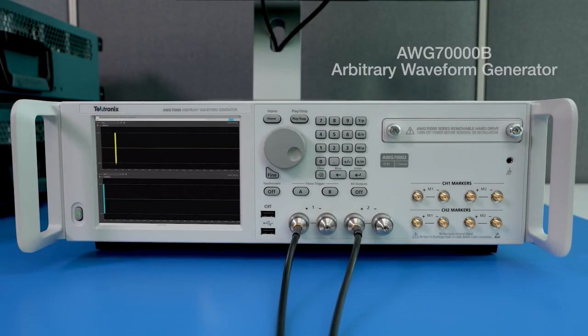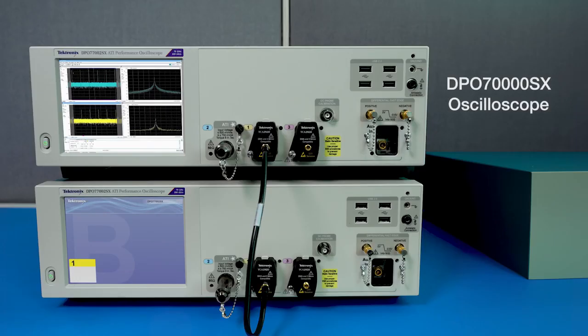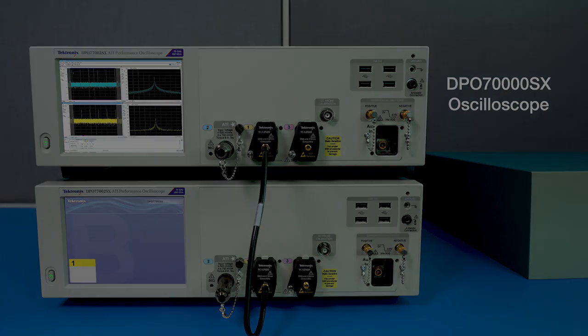For today's demonstration, we have a 2-channel AWG 70000 simulating the 2 signal beams from our MIMO phased array radar system. And those 2 channels are connected to the 2 channels of our DPO 70000SX oscilloscope. The DPO 70000SX oscilloscope allows for analysis on up to 4 channels simultaneously and up to 70 GHz in frequency and analysis bandwidth. To begin, let's first go over the basics of MIMO radar, understand the distinctions from AESA radar, and then understand the challenges of validation and testing of these systems.